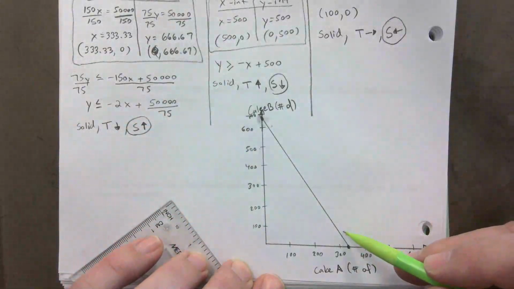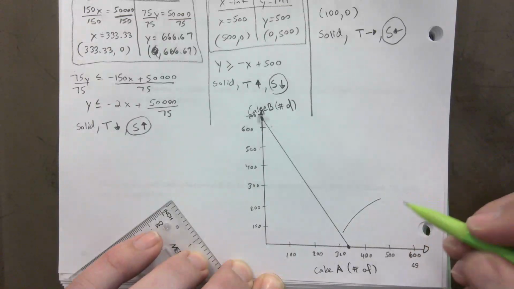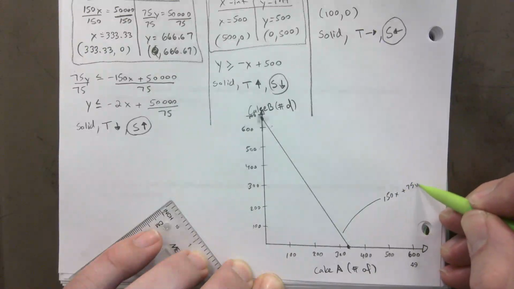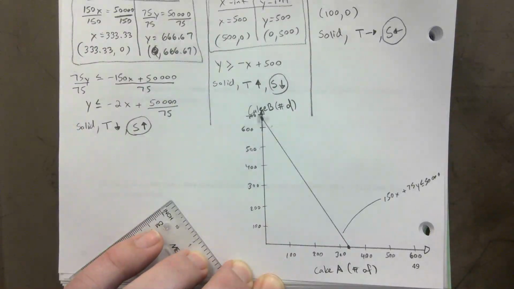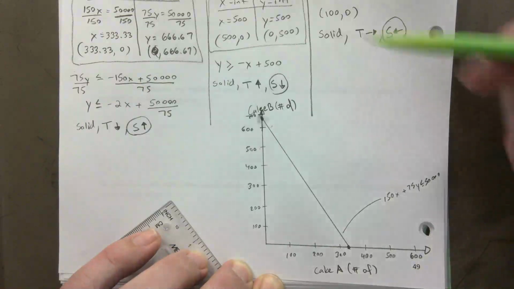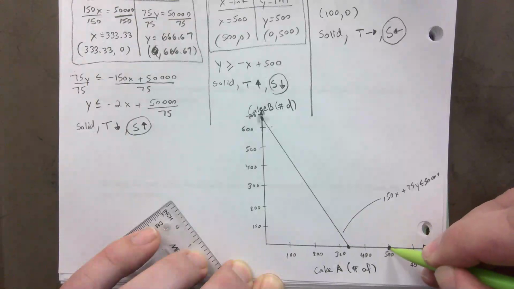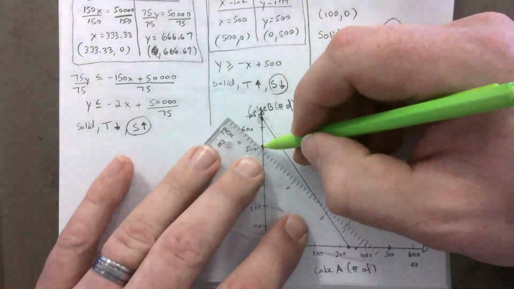And I find it a good idea to go off like this and just label it a little bit to the side. Okay, that's fine. That's the first one. The second one is the 500s, right? Either way, (500, 0), (0, 500), connect that.